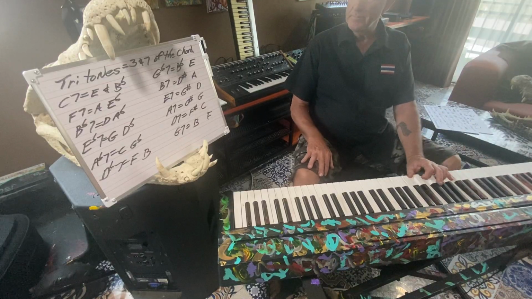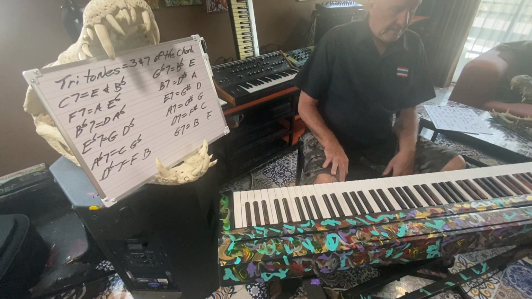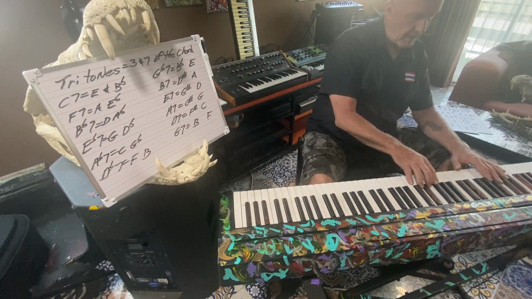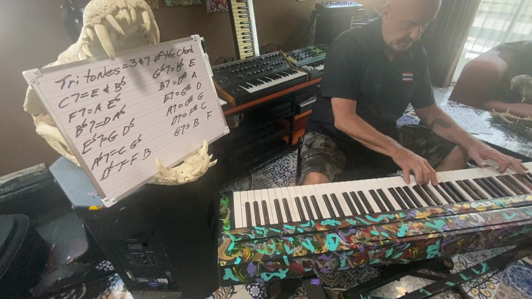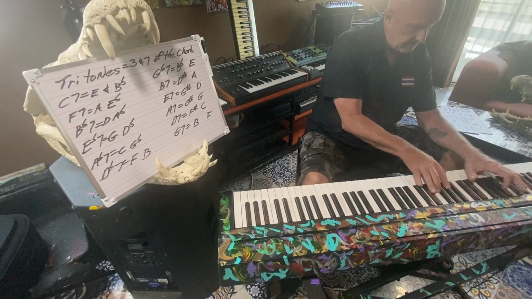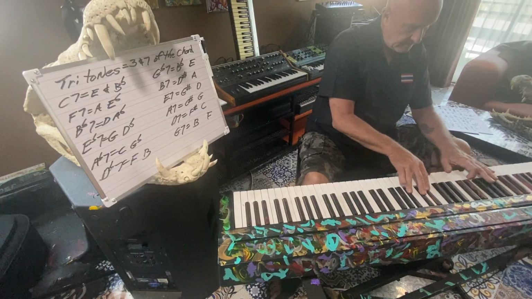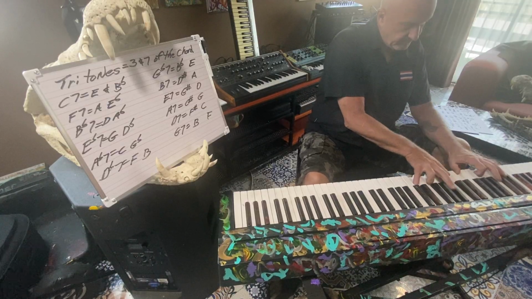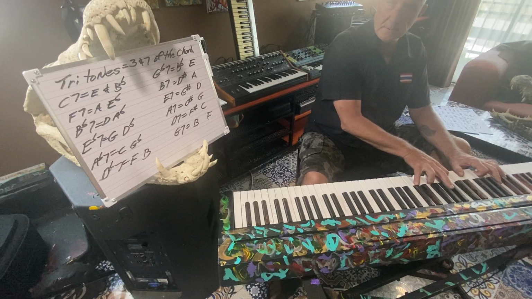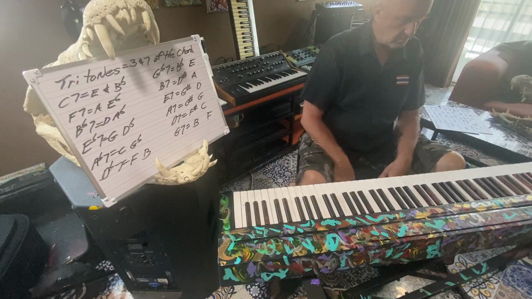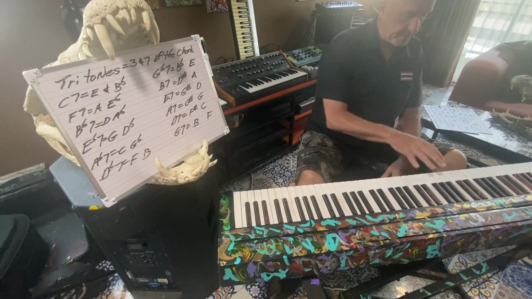You could do Bach with your right hand and the root and voice lead. Voice leading, okay? Now, you could arpeggiate it.